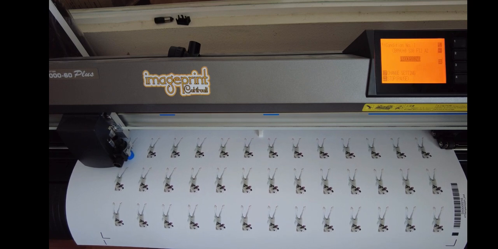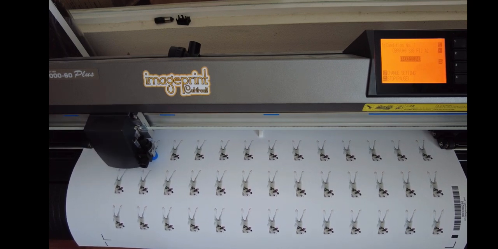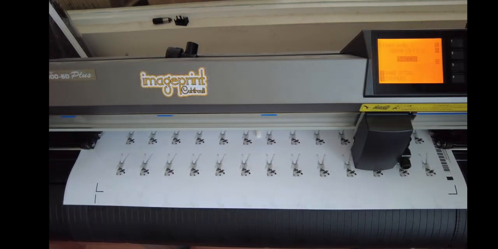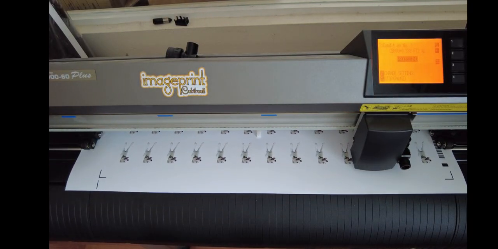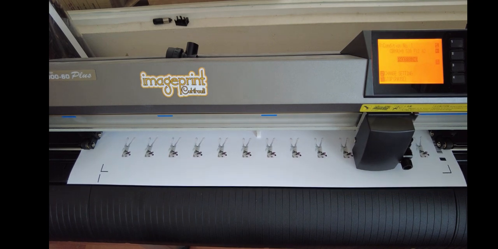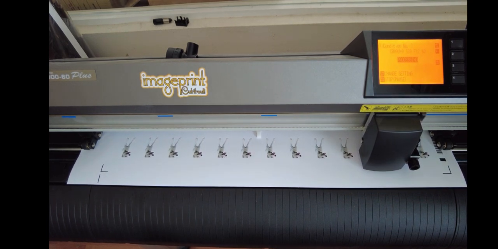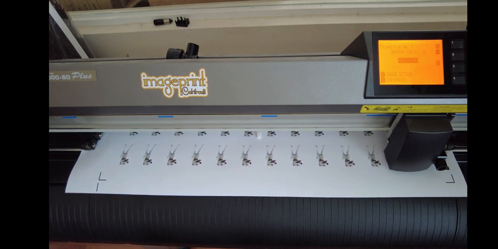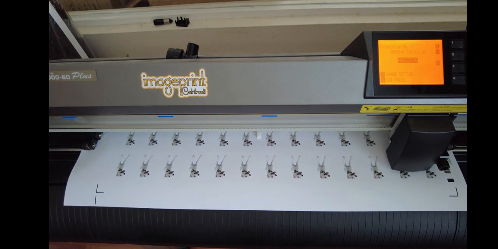But you can see the knife's not lifting up. It's doing a kiss cut, which is just a perfect perforation around the subject matter. All right, got one more to do. We'll get to the end here, and then you'll see it do the boundary cuts, which is going to cut out each individual sticker.